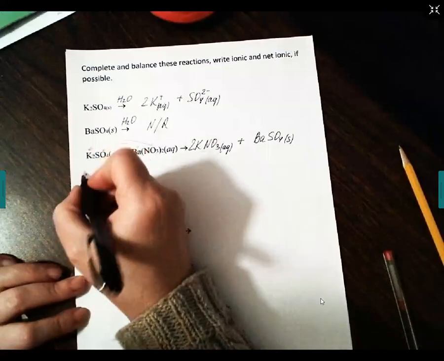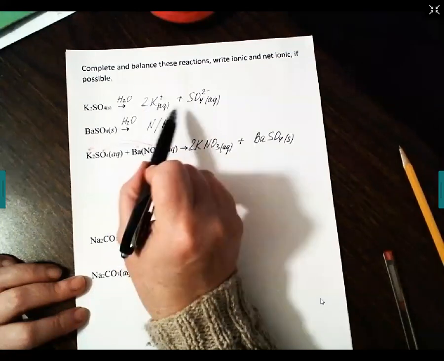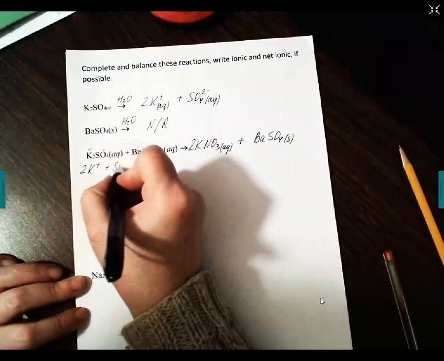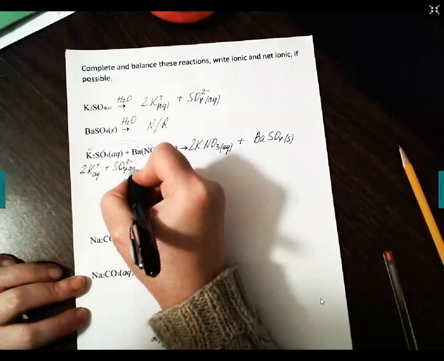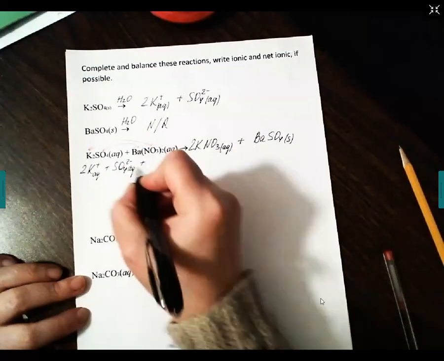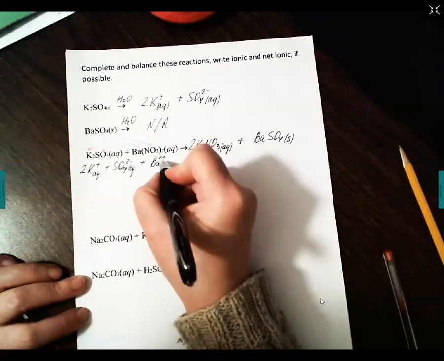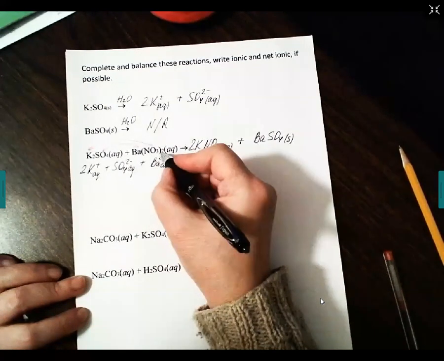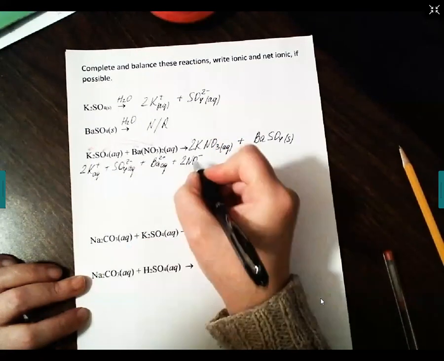So we are breaking potassium sulfate. We already know how to do that. So 2K+ plus SO4 2-. Barium nitrate is soluble, so plus barium 2+ also aq, plus 2 NO3-, because we have 2 nitrates.